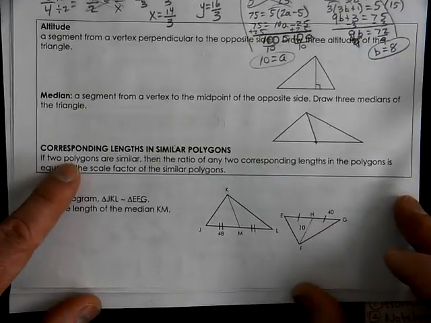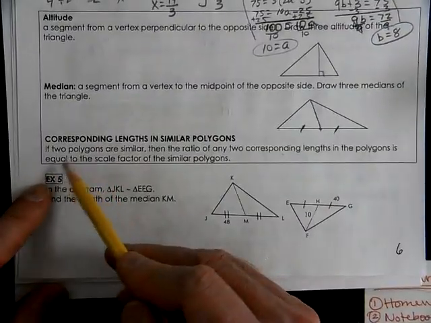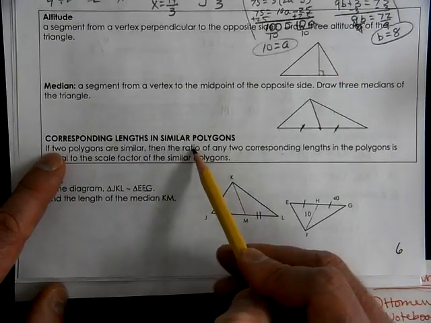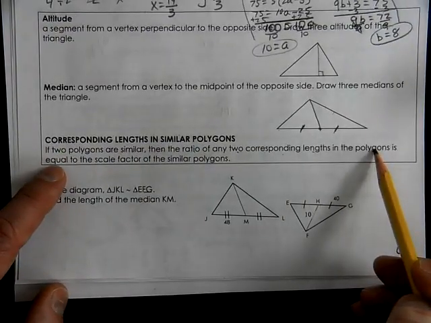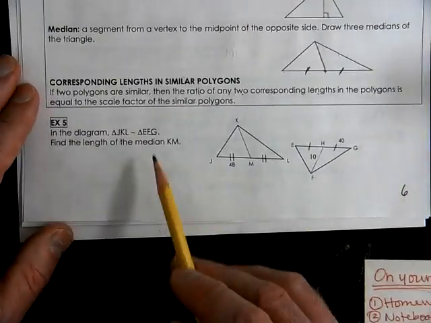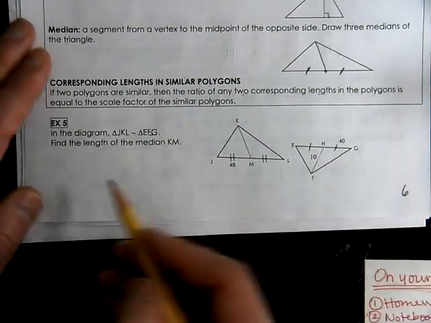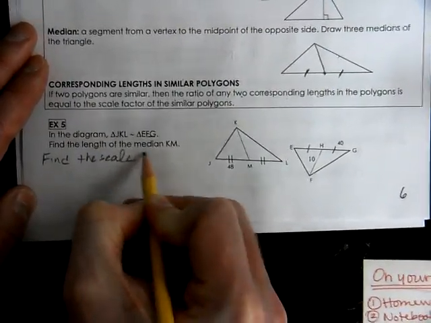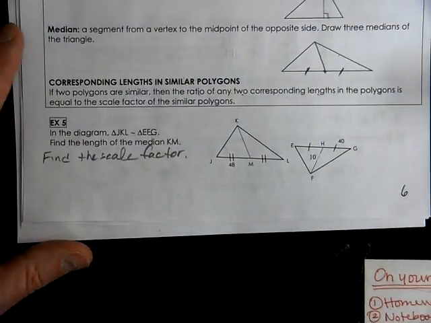What they want to point out here, right, this would be a median showing that they're the same on both sides. What they want to point out here is if 2 polygons are similar, that's what we've been talking about, then the ratio of any corresponding lengths in the polygon is equal to that same scale factor. So we come over here and we know these 2 triangles are similar to each other. So we're going to find the scale factor. First thing you want to do is find the scale factor.